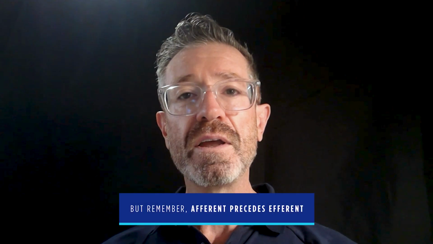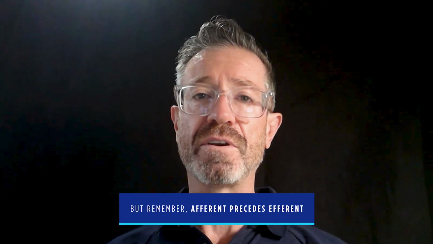These kind of injuries, when there's no outside force involved, have been described as motor control errors. But remember, afferent always precedes efferent. It's really a sensory issue. In simple terms, the body created an inappropriate motor response based on bad information. And when it comes to lumbar disc injuries and hamstring injuries, one of the most common sources of bad information is the feet.